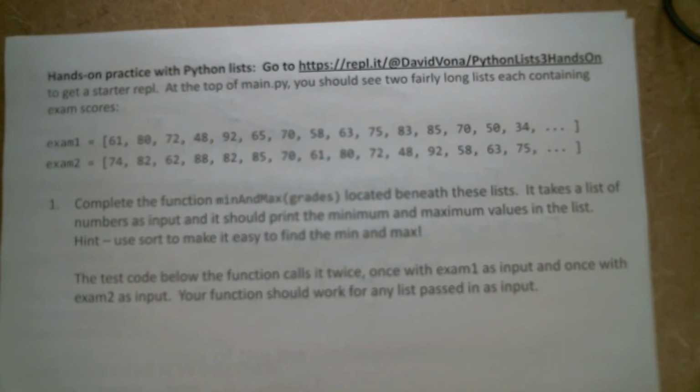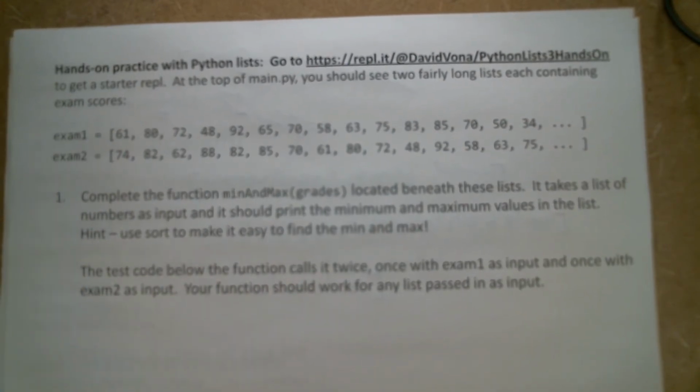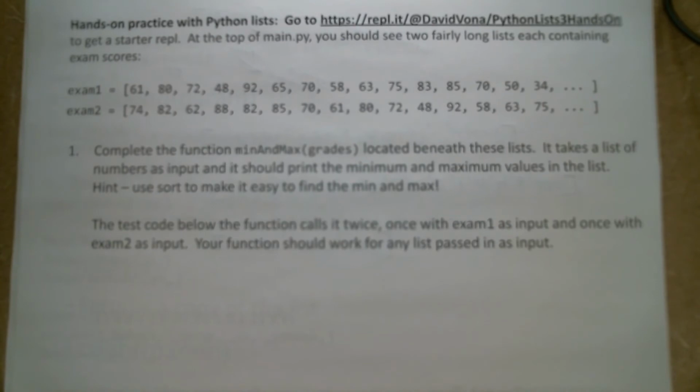So again, you're going to create a function this time. And that function's job is to print out the minimum value and to print out the maximum value. And then you can call the function twice, once with exam 1, once with exam 2, just to make sure that it's working. So again, think about what we just talked about. Think about the sort feature. Think about where the first element is. Think about where the last element is, and try to write this function. Come back, and then we'll see how you did.